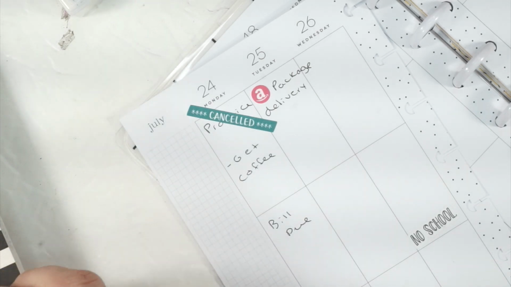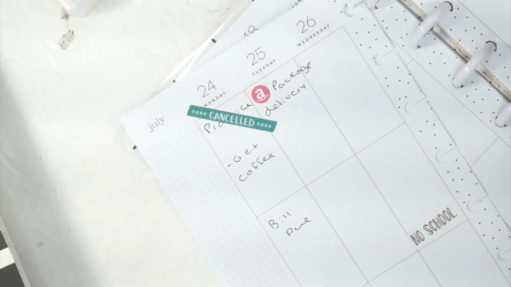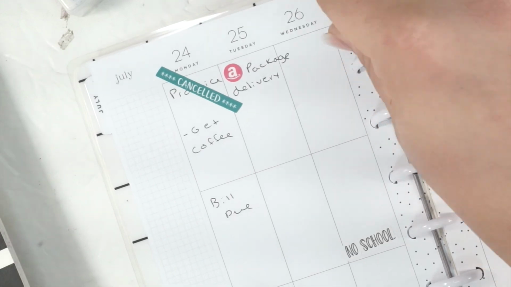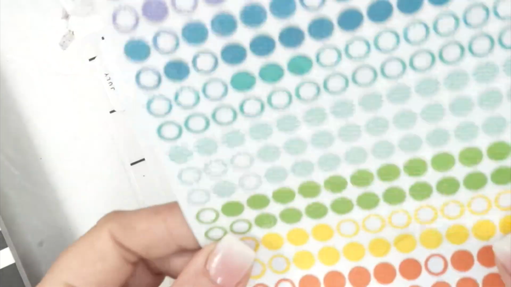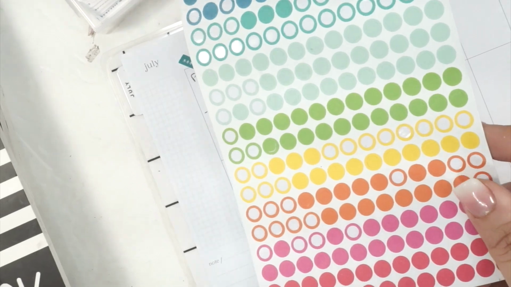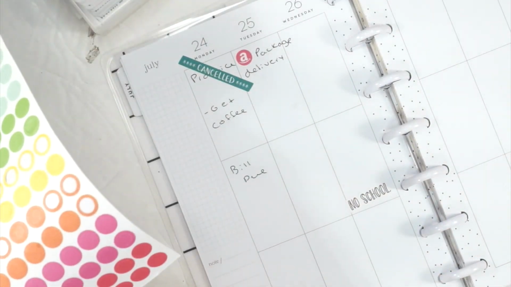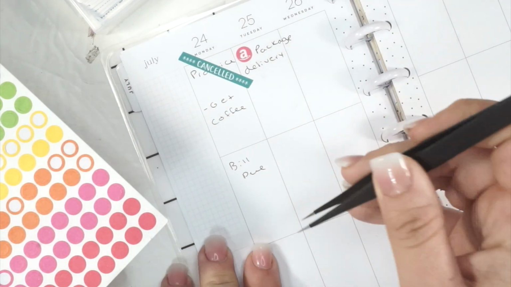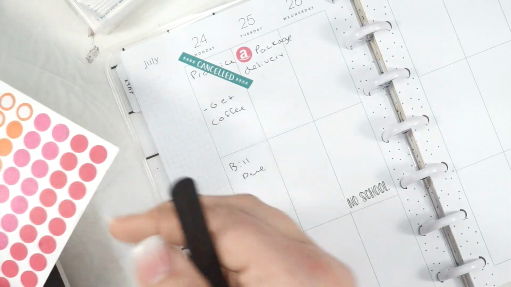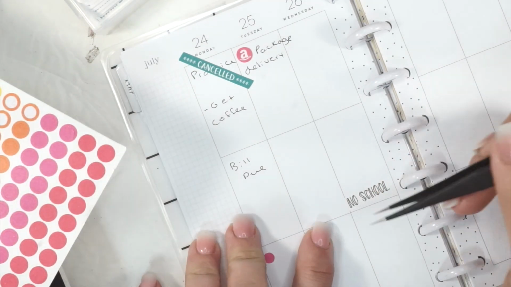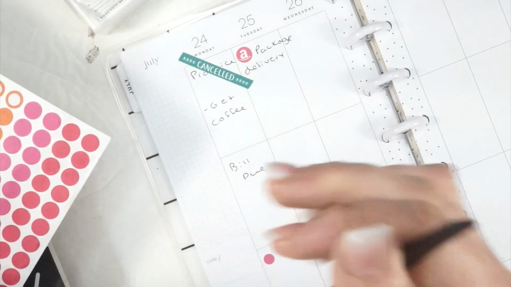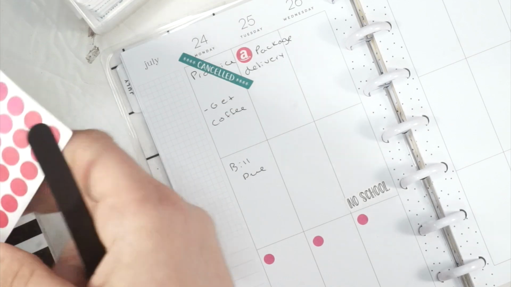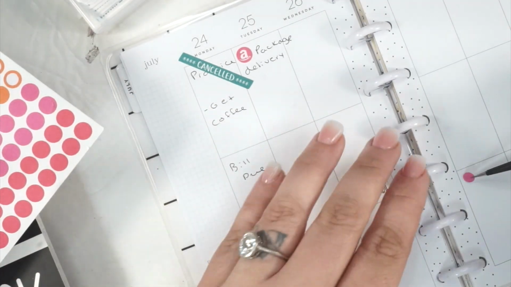So let's say I have something happening at the same time all week long. I can take my little dot stickers and put one on each day, have them be the same color, and color code my plans. And then it really sticks out that, okay, pink means, I don't know, what would pink mean? Pink means time to go to the dog park.